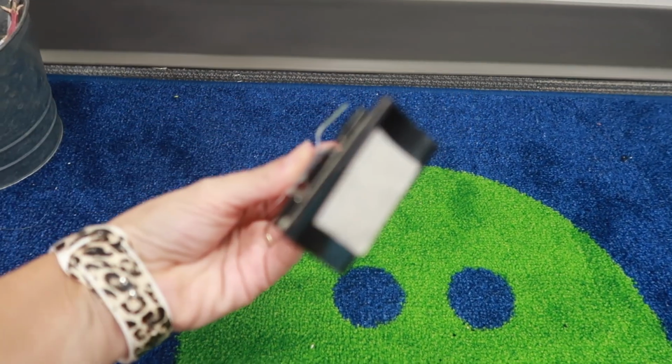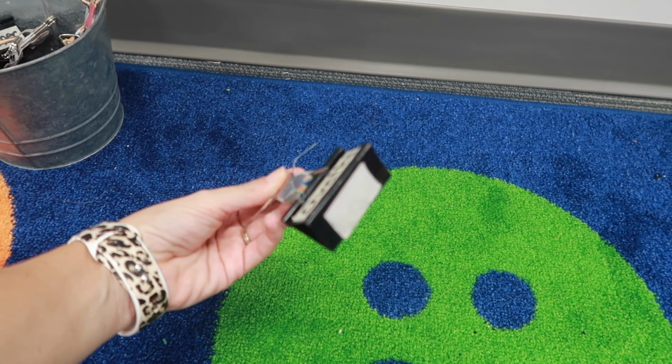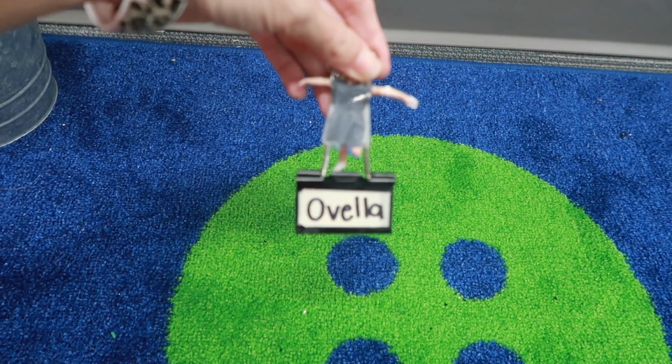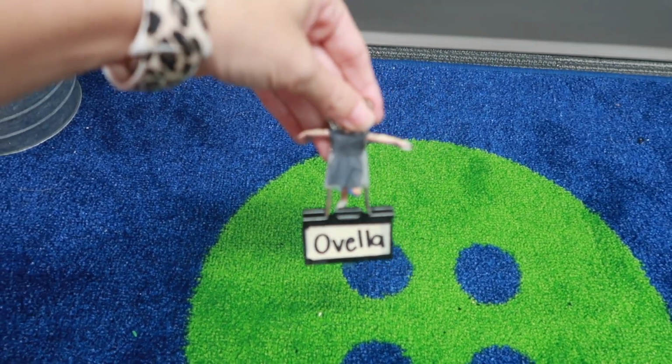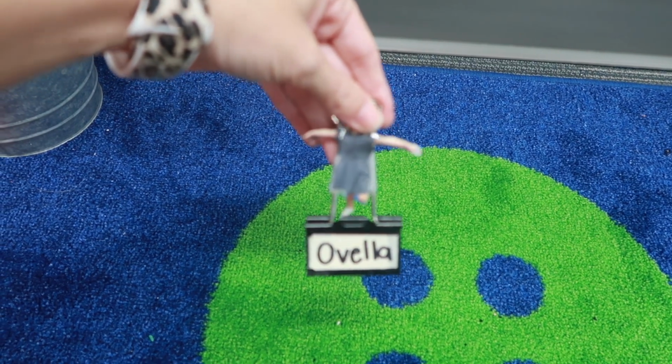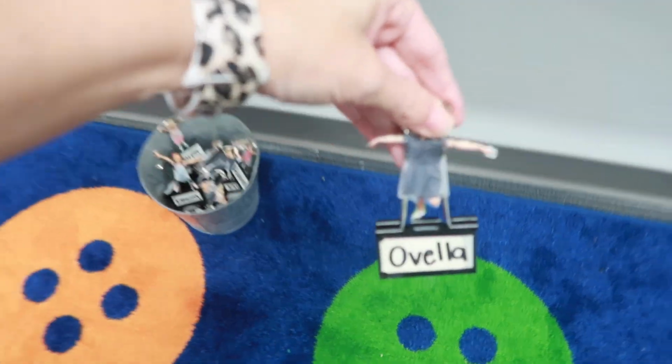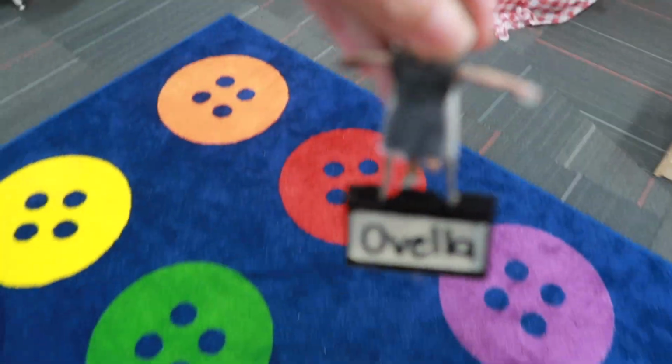Okay, so here is what it looks like. We just put Velcro, it's kind of blurry, but Velcro on the bottom. We put their name with tape, and then we just cut out their little picture and put it on there. And so they stick it on. So I'm going to take our little friend Ovella, and we're going to walk over.